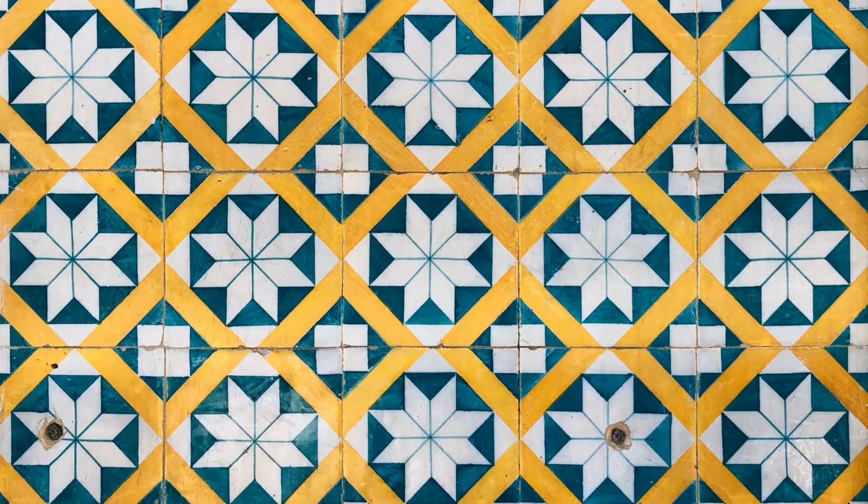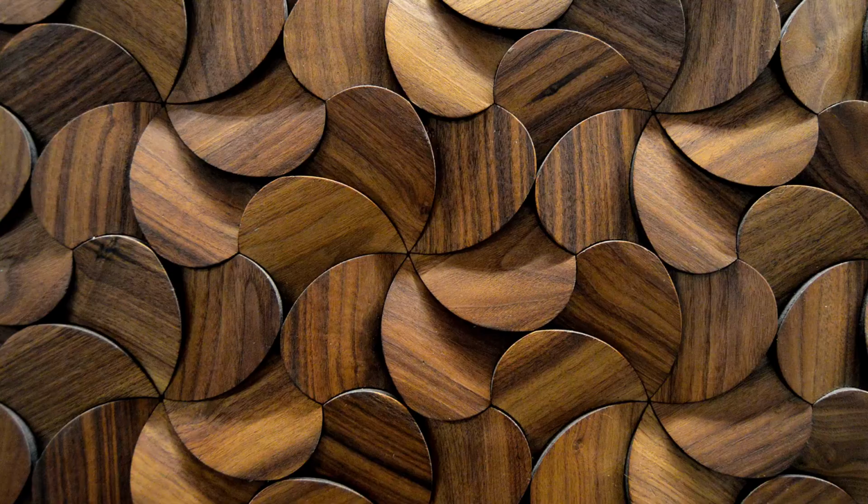You may have noticed that there are patterns that don't use regular polygons. These are called non-regular tessellations, and they can use any shape, including kites, rectangles, circles. They can be very complex or very simple, and they can be made out of anything. The only qualification is that they are made of a repeating pattern of shapes with no gaps or overlap.